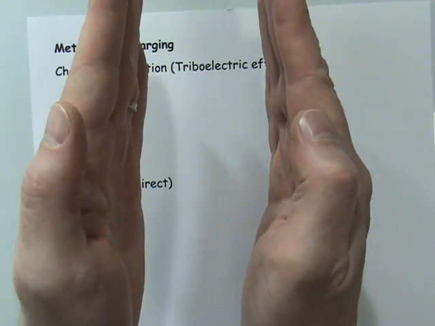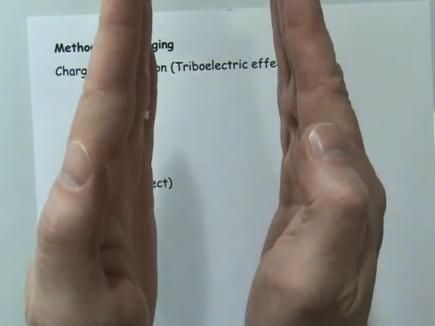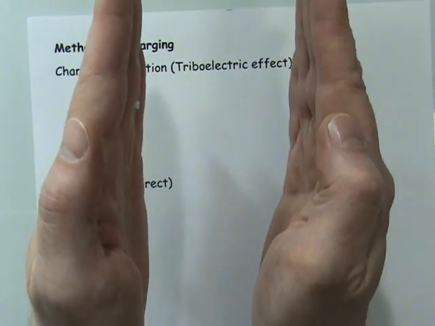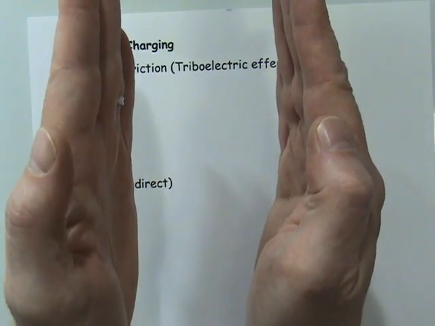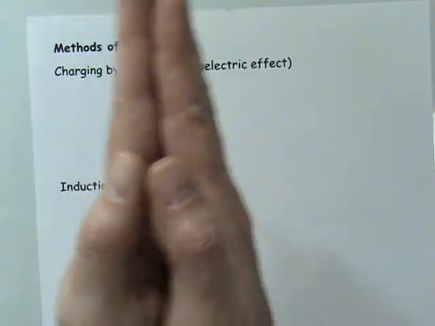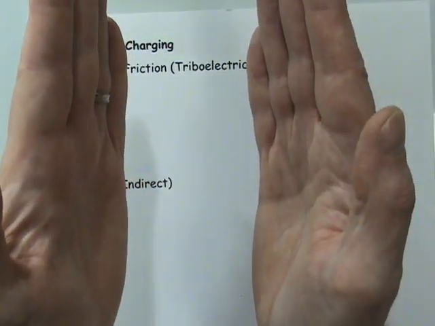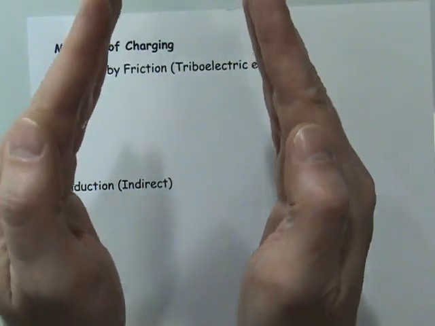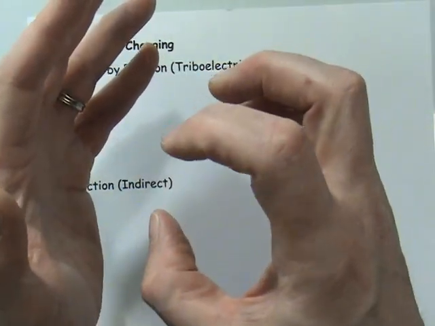Where the triboelectric effect works the best is when you have two different materials, like let's say plastic and wool. Wool likes to give up electrons and plastic likes to gain electrons. So when you bring them together and you rub a little bit, they will produce a charge. Each of the objects will gain charge by stealing from each other.